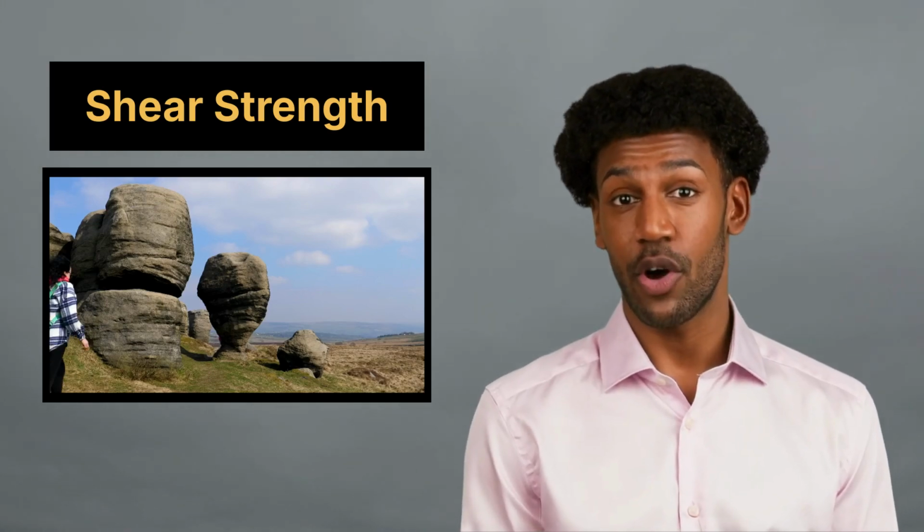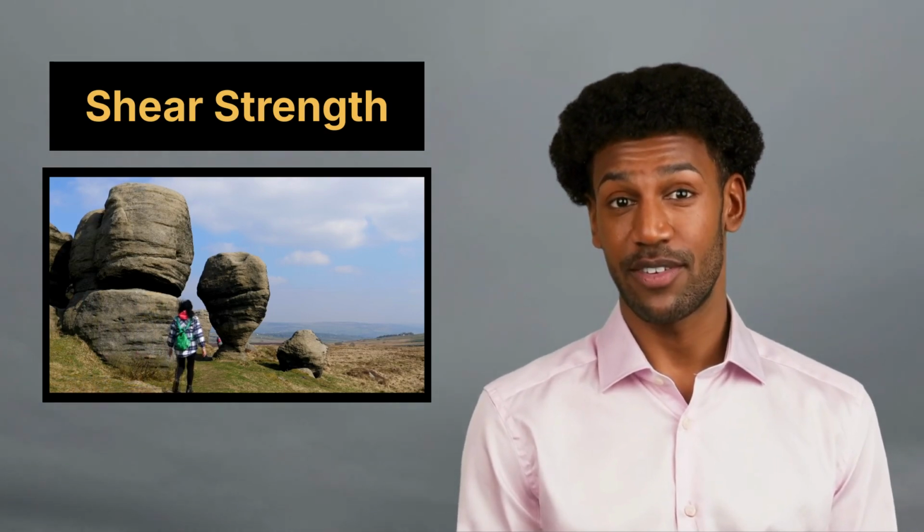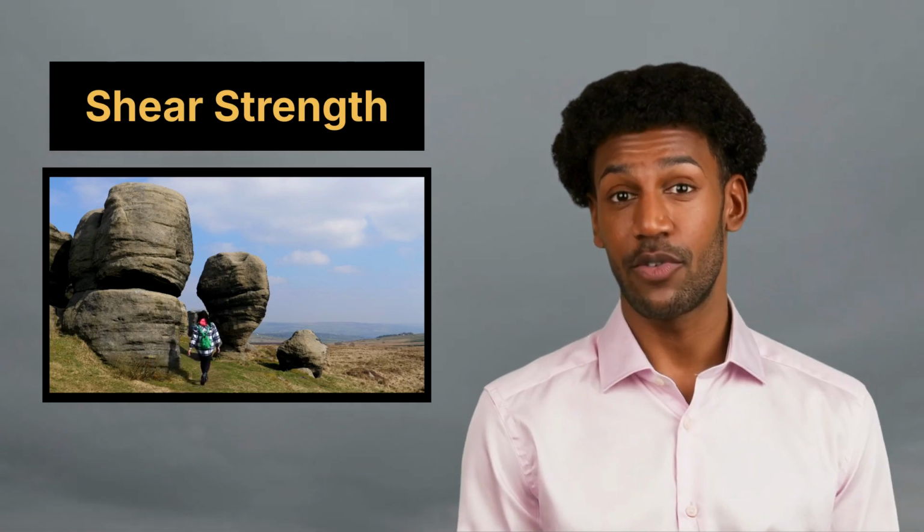So let's begin with shear strength. In mining, understanding what holds rock together, or causes it to fail, is fundamental to safety and performance. To start with though, let's look at the rocks themselves.